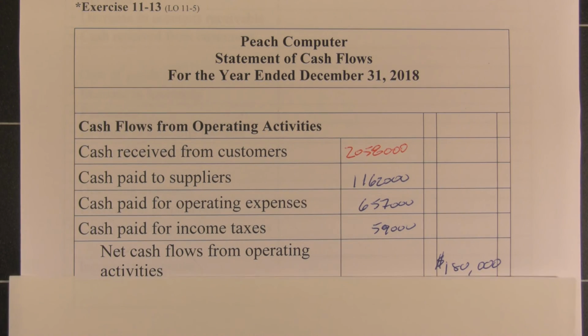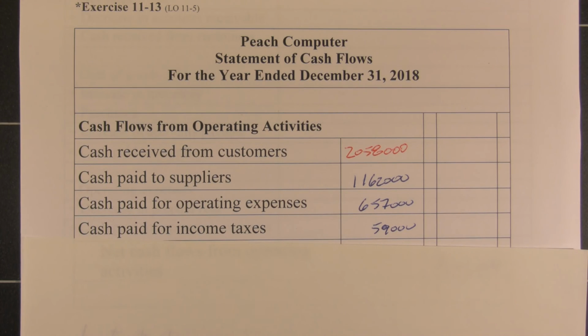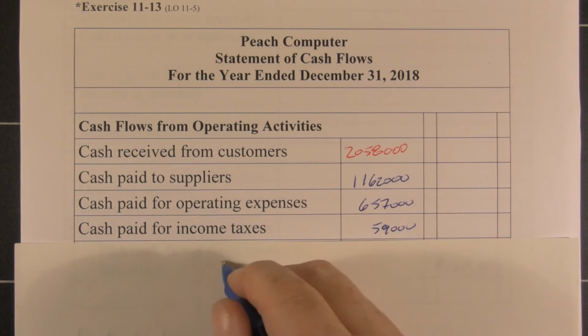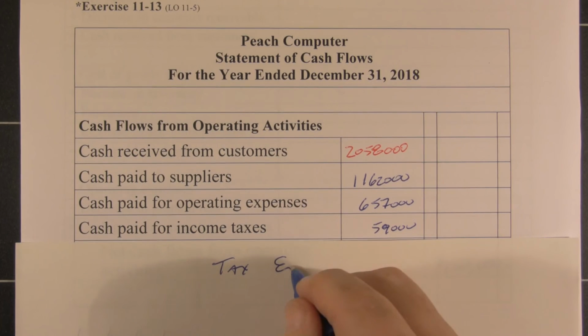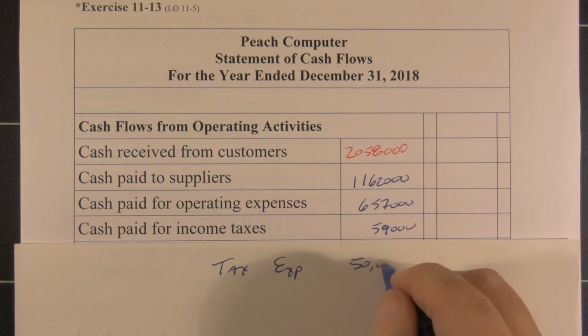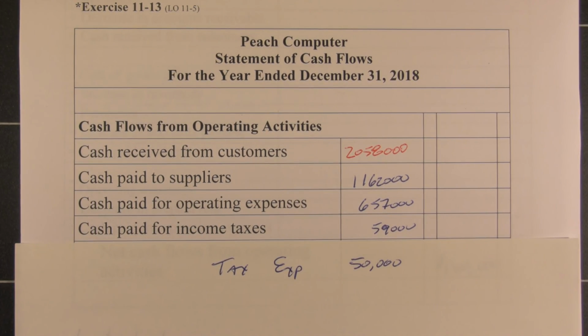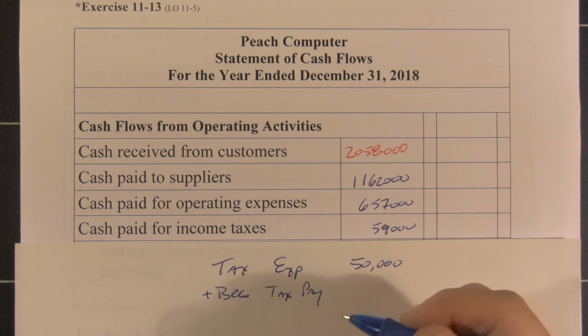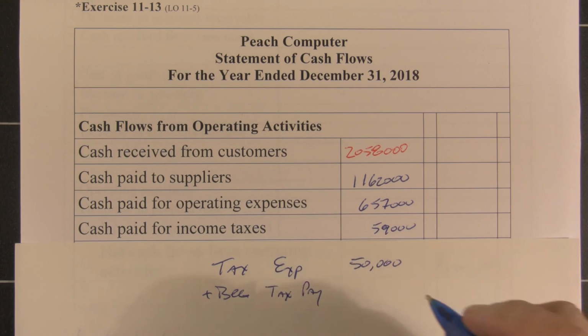Cash paid for income taxes, the same thing. We're going to take our expense of $50,000. We're then going to add to that our beginning tax payable. Trust me, if you're still in business and not in jail, you paid your beginning tax payable. And that was $15,000.